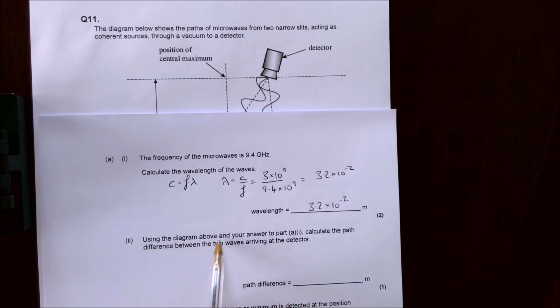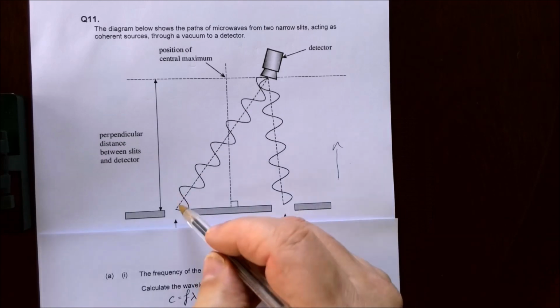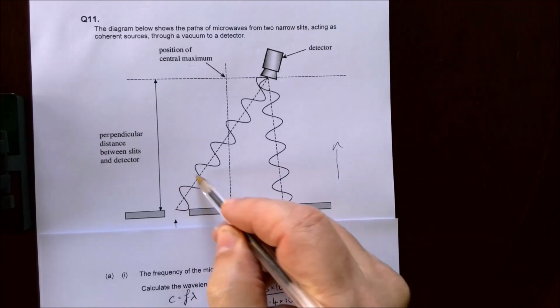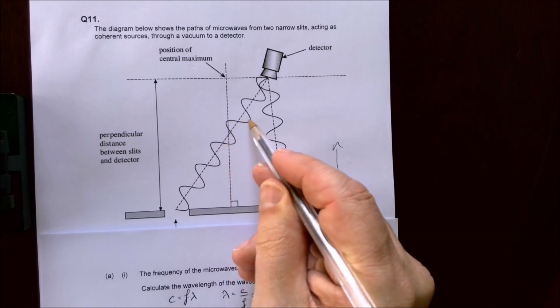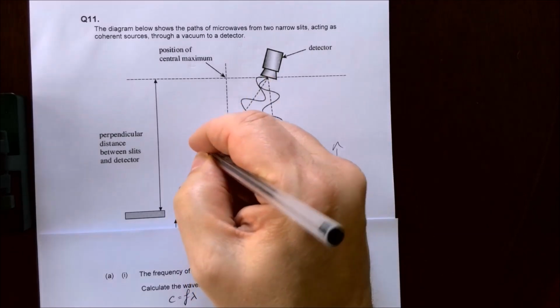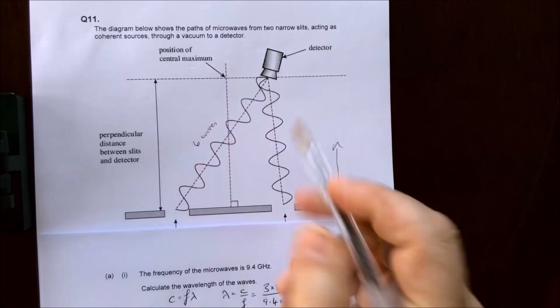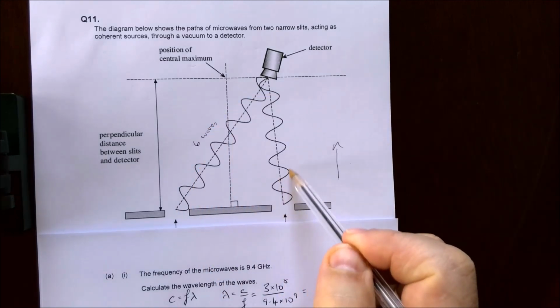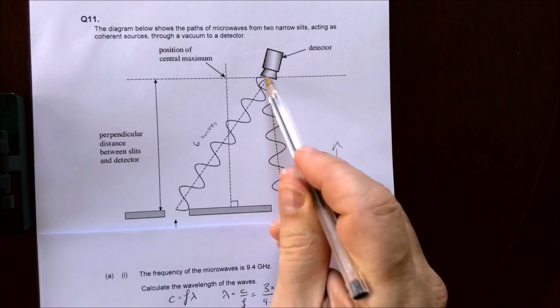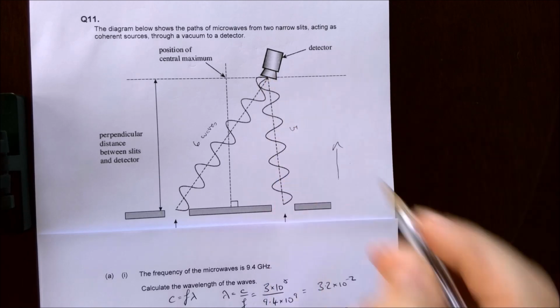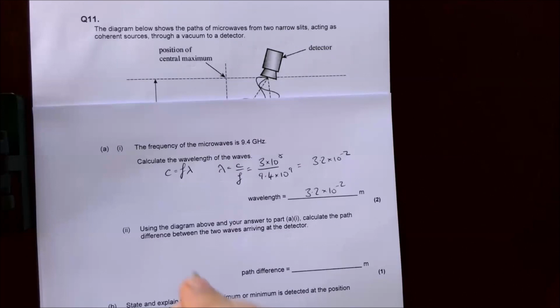So using the diagram above and your answer to part A1, calculate the path difference between the 2 waves. So we need to look on this diagram and just simply count: that is 1, 2, 3, 4, 5, 6 waves is the path from there, and this is 1, 2, 3, 4, 5 waves from there. So the path difference is 1 times the wavelength. So that is also 3.2 times 10 to the minus 2 meters.